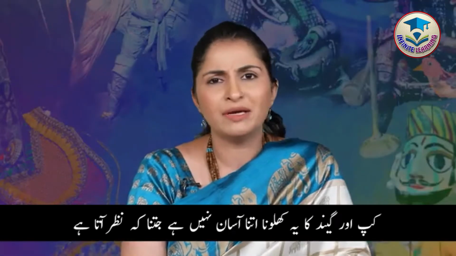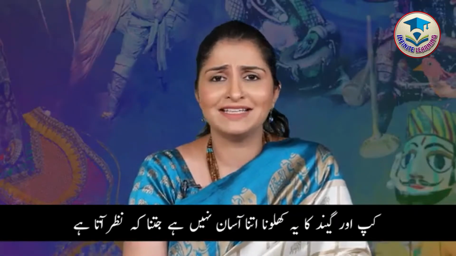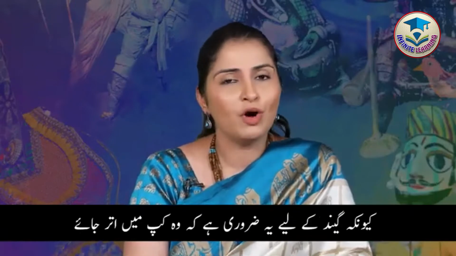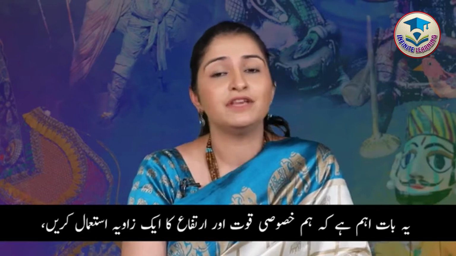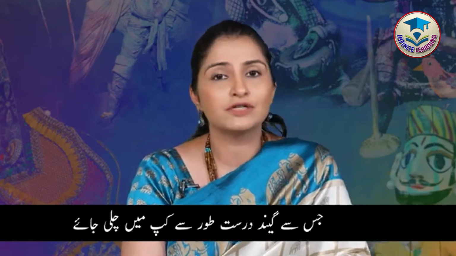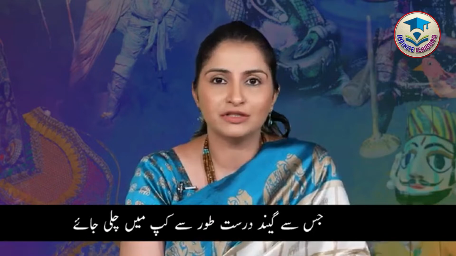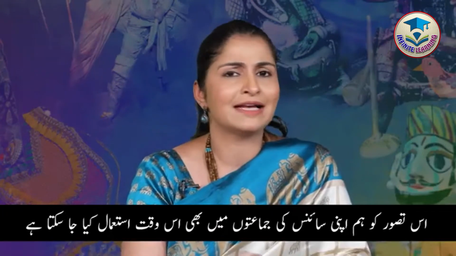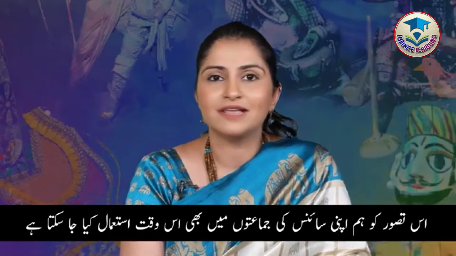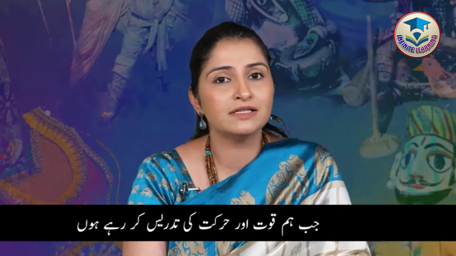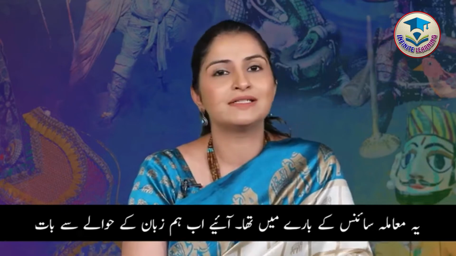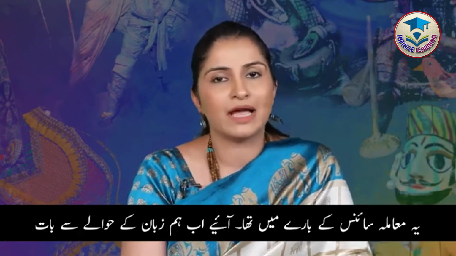Well, this cup and ball toy is not as easy as it looks. For the ball to exactly dip into the cup, it is important that we use a specific amount of force and an angle of elevation so that the ball exactly reaches the cup. This concept can be used in our science classroom while we are teaching force and momentum. This was about science. Now let's talk about languages.